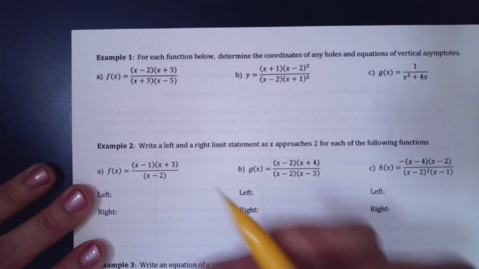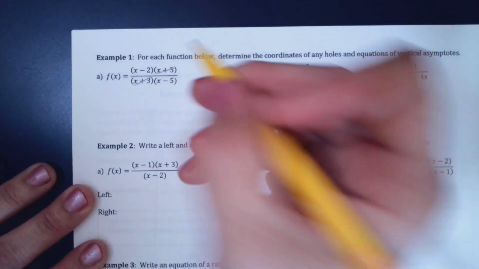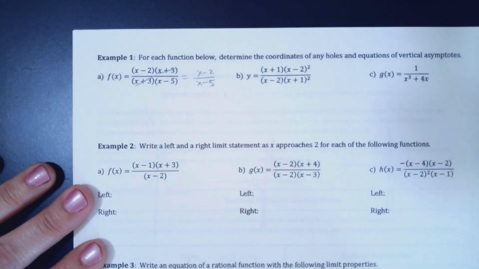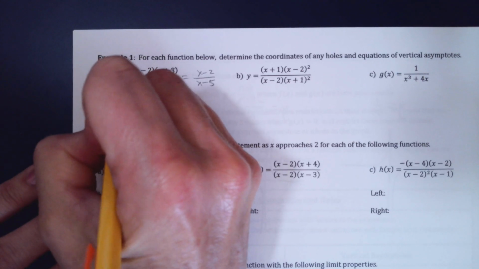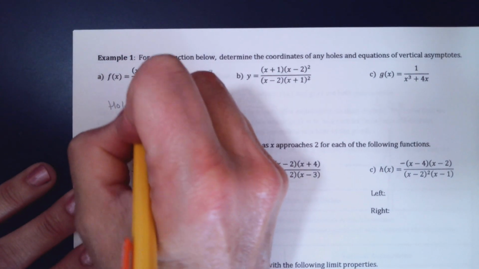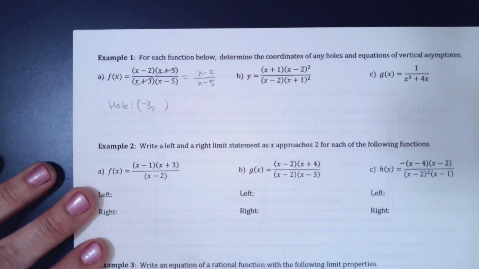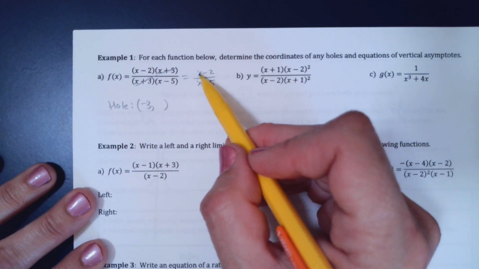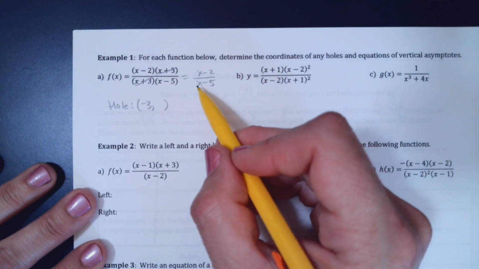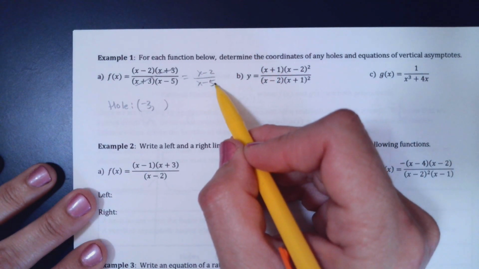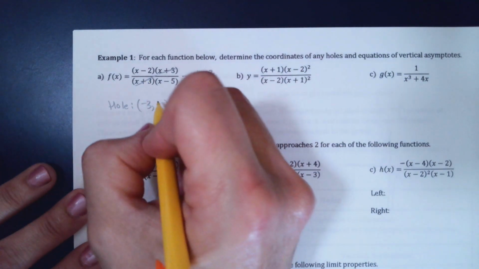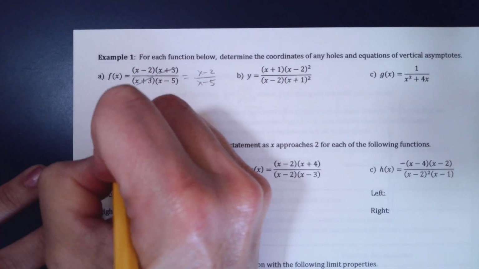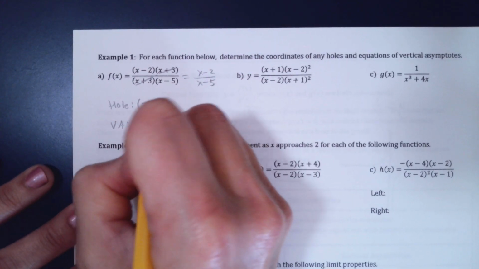All right, so I do see a cancellation. So that means that this problem now becomes x minus 2 over x minus 5. You don't really need those parentheses anymore. So let's see, I am going to have a hole here, and it's going to be at -3 something. So the way to get the answer for the hole is to plug -3 into the remaining part. So -3 minus 2 is -5. -3 minus 5 is -8. So -5 over -8, that would be 5/8. Right, and then I still do have a vertical asymptote in this problem of x equals 5.